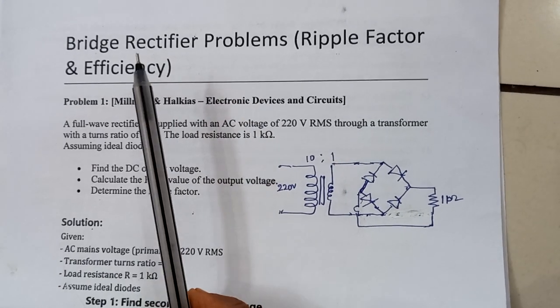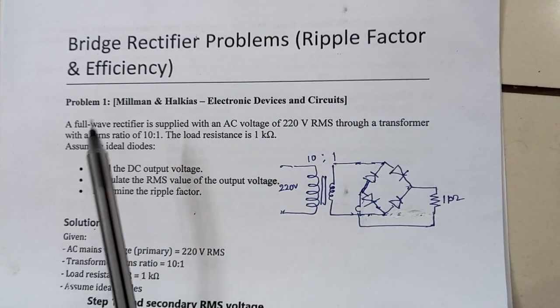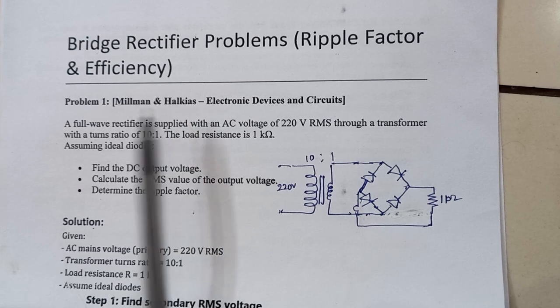Today I am going to solve some problems on bridge rectifier. Problem number 1 from Millman and Halkias book.